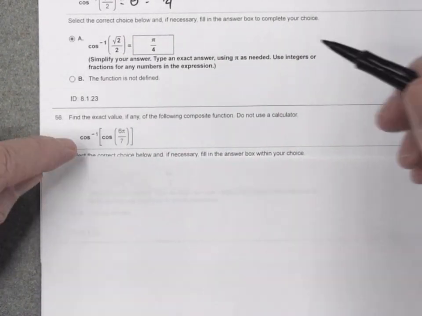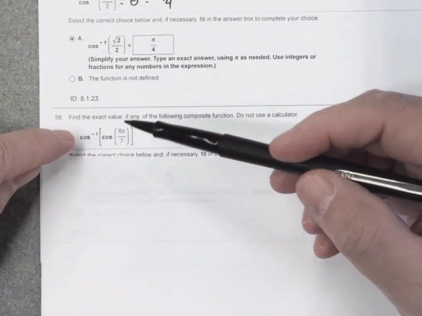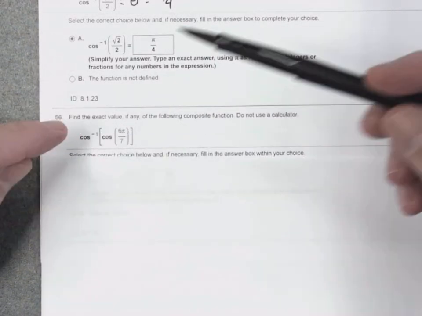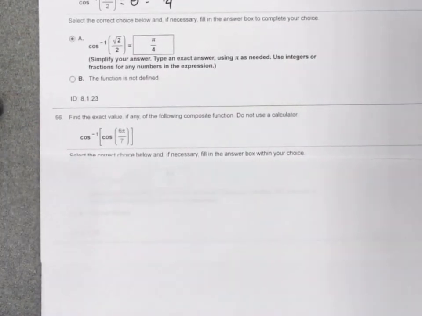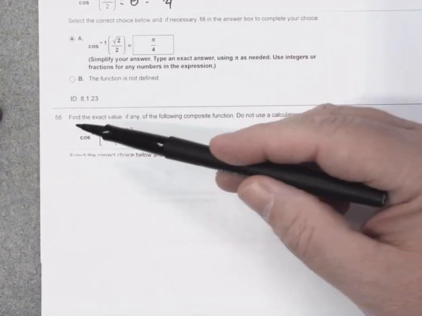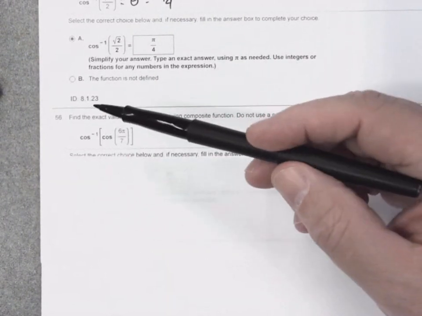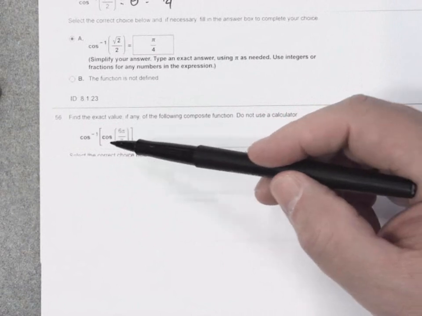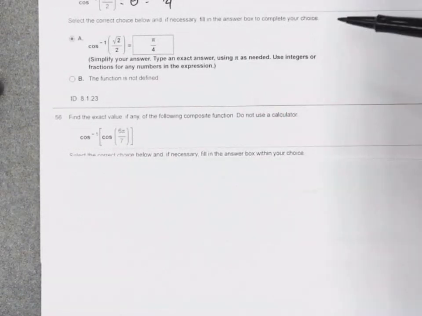So you would think, in a logical way, inverse cosine and cosine sort of do the opposite thing, so they should cancel out. And sometimes that's true. And I like to call that a shortcut, because if the shortcut works, that means you just say inverse cosine and cosine cancel, the answer is 6 pi over 7, and you're done.